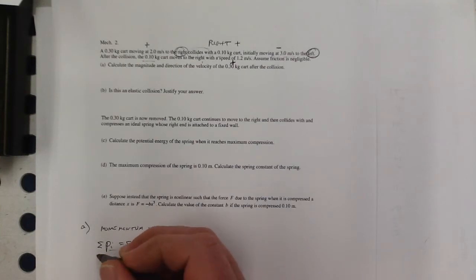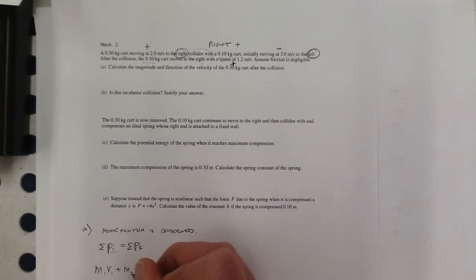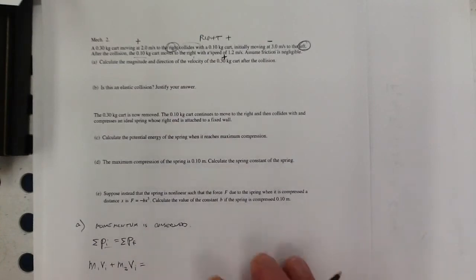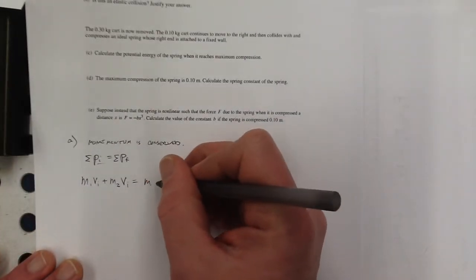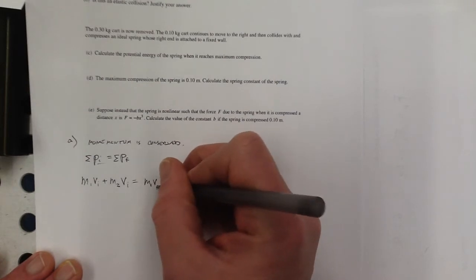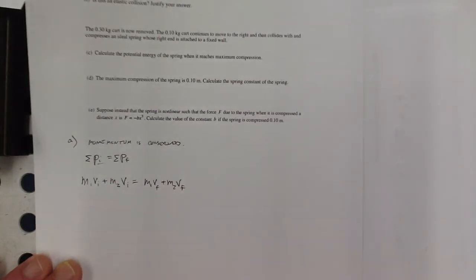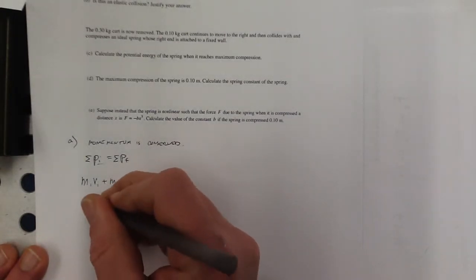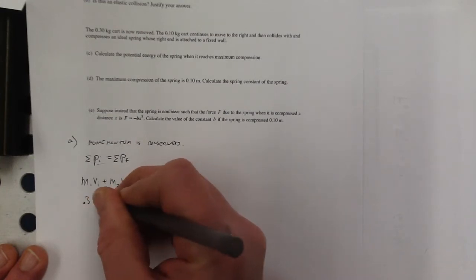In the initial condition I have m1 times its initial velocity plus m2 times its initial velocity, equal to m1 times final velocity plus m2 times final velocity. So let's jam all this stuff in here. 0.3 times the initial velocity, which is positive 2.